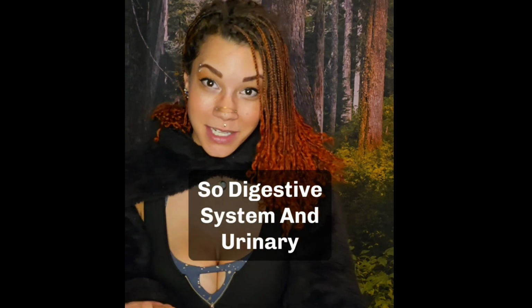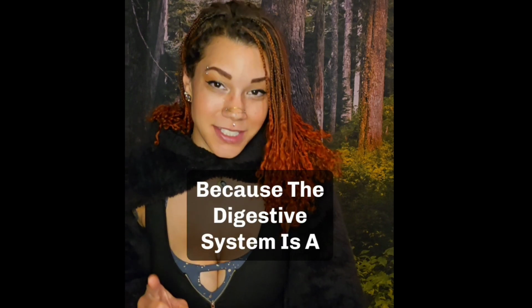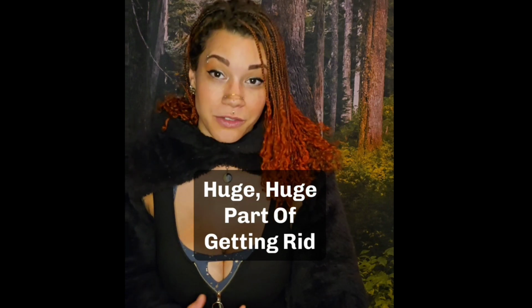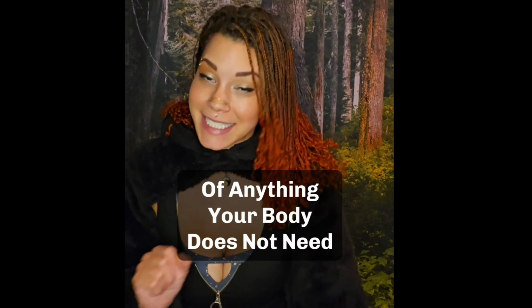The digestive system and urinary system are two separate things because the digestive system is a huge part of getting rid of anything your body does not need.